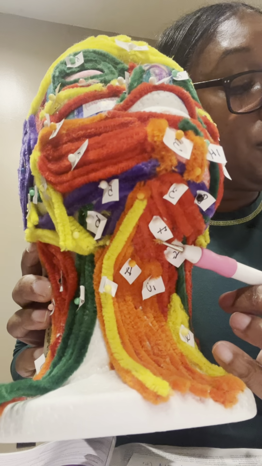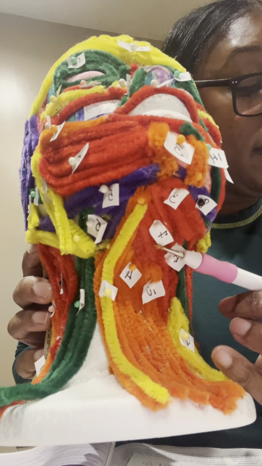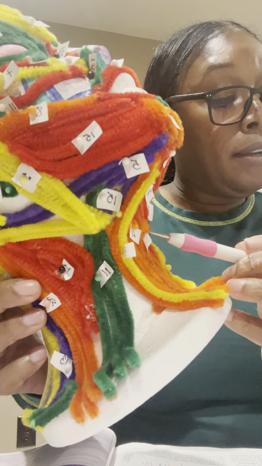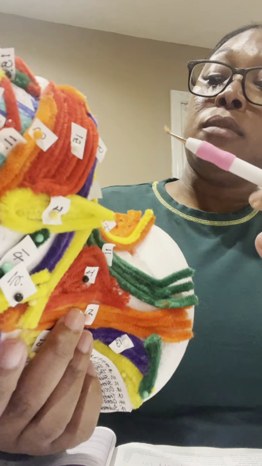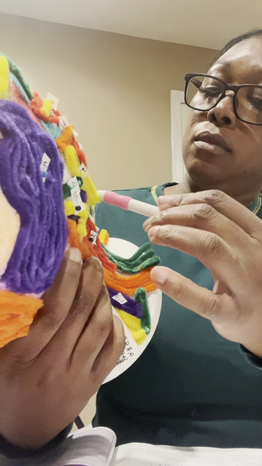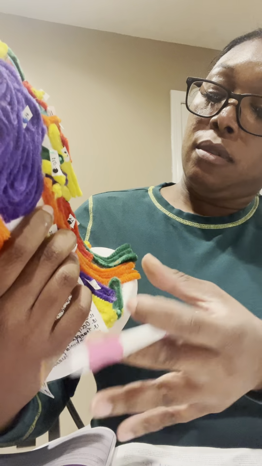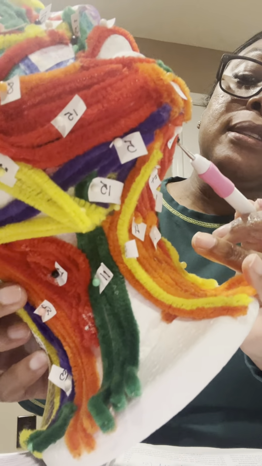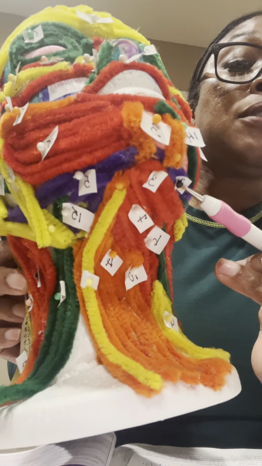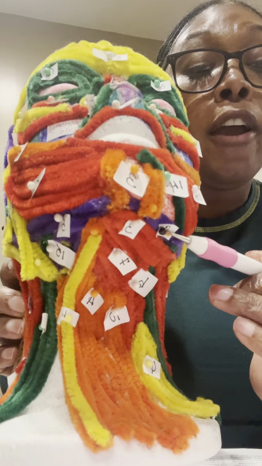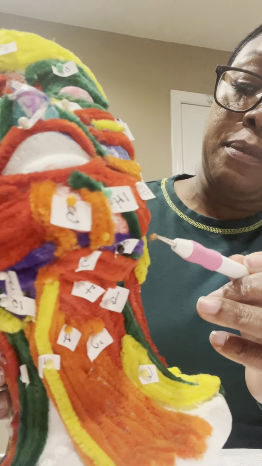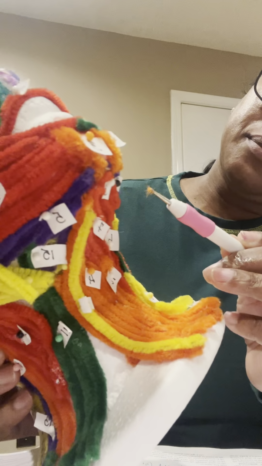Then I am going to talk about the stylohyoid muscle. The stylohyoid muscle is located posterior to the suprahyoid muscle, originating from the styloid process of the temporal bone. So it's right here.